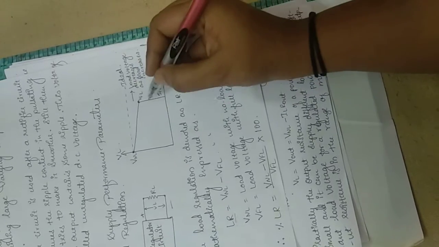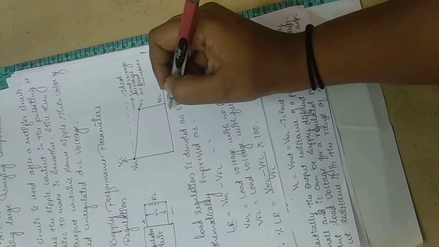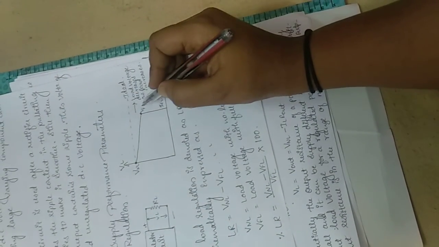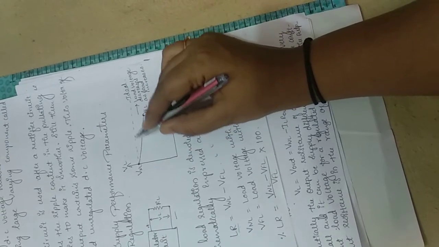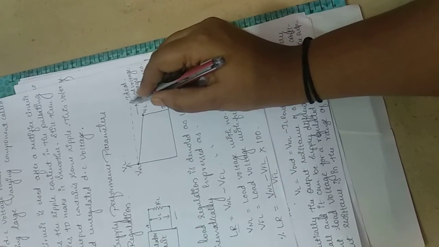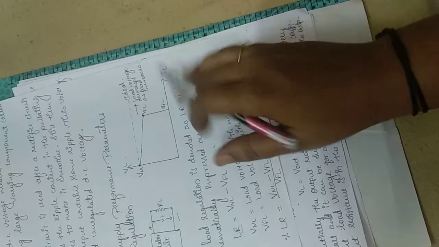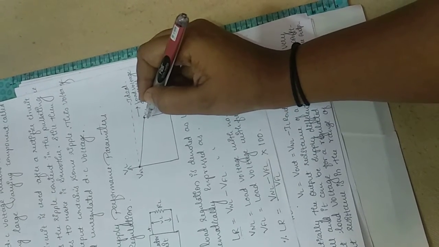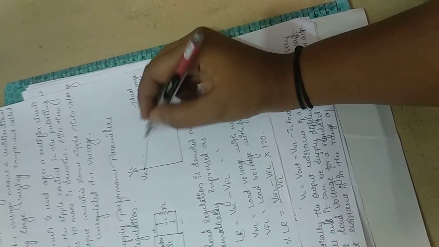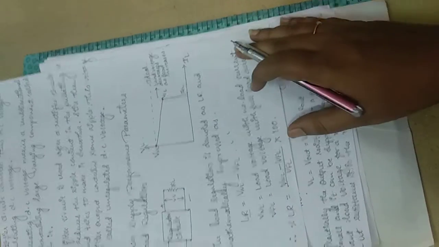So this is the characteristic of load regulation. As the load increases, the load voltage will decrease, and ideally the change is zero.